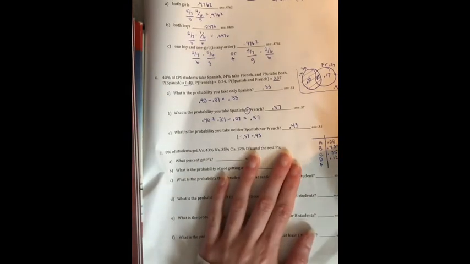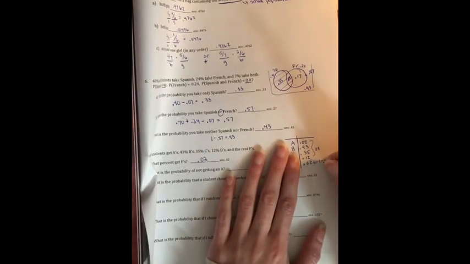So I need to add all of these up, and when I add them up, they should equal 1. If they don't, it means that's the missing category here. So this is 0.51, 0.86, 0.98, so I'm missing 2%. Okay, so what percent get F's? That's my 2%. This whole thing is 98%, so 1 minus 0.98 gives me that 0.02.